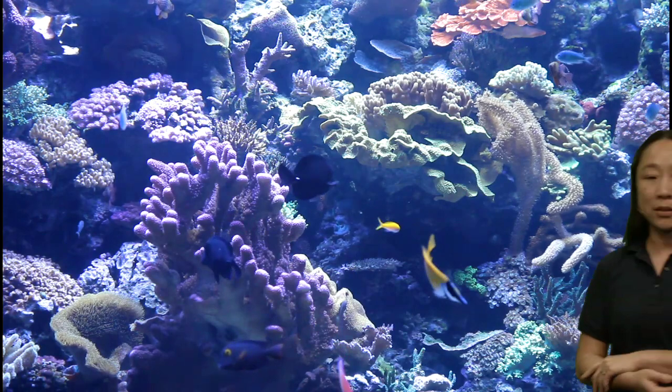Now, this exhibit in particular is a coral reef exhibit, but the coral in here is real. And the coral is a really interesting creature. It's actually an animal, and it's a colonial animal. So they live together. In this one piece right here, there are, gosh, thousands probably of little animals that are all connected to each other, and they live together.